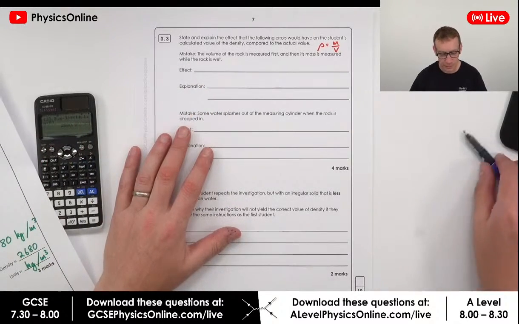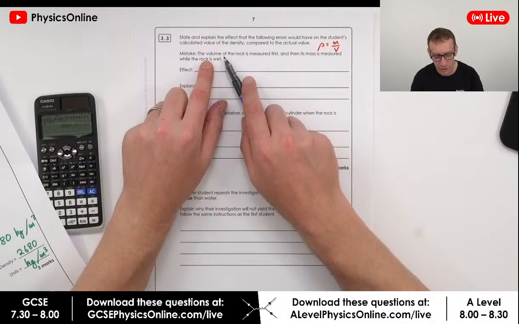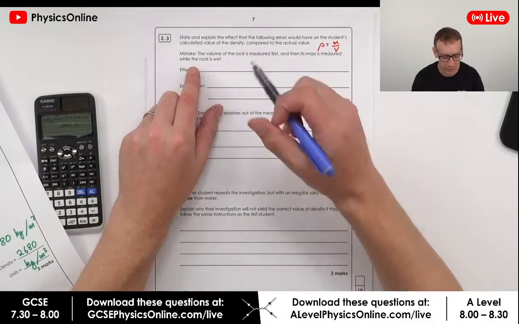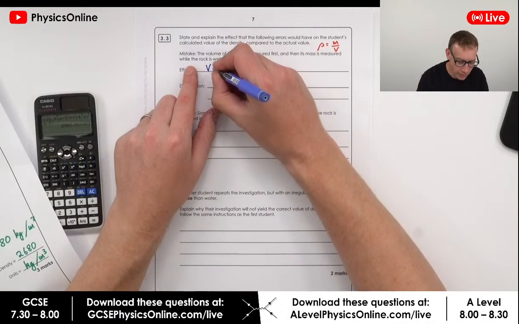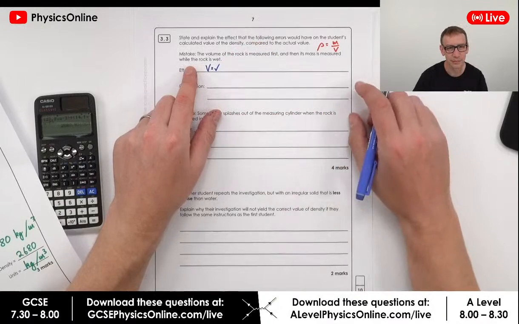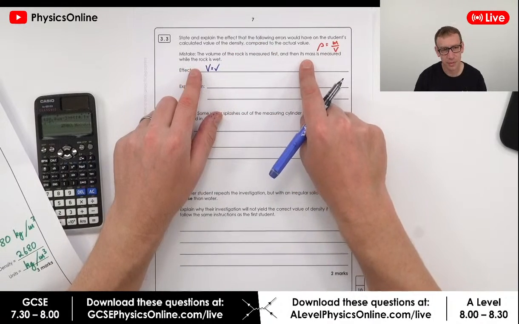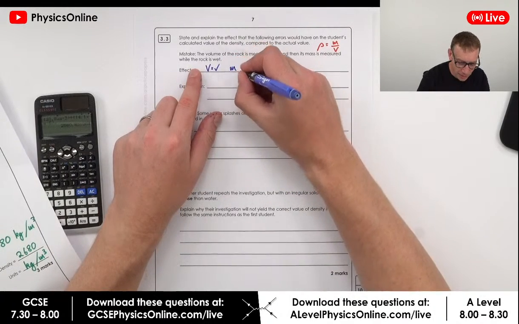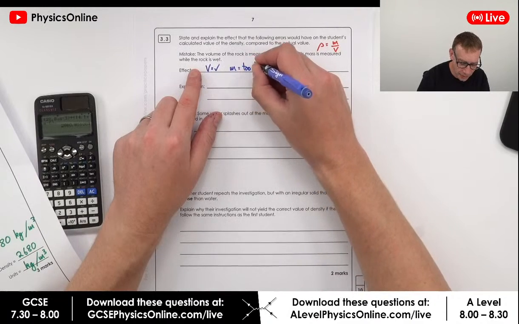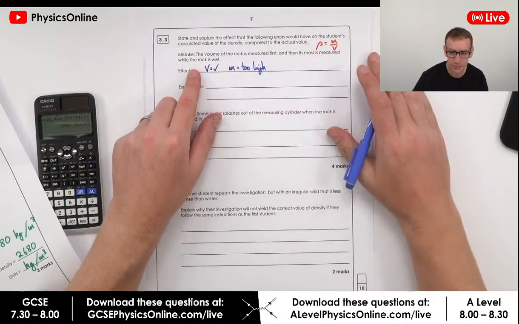Well, let's think about what happens. If we measure the volume of the rock first, then we know that the volume of the rock is correct. If we measure its mass when it's wet, then the value of m is going to be a value which is too high.